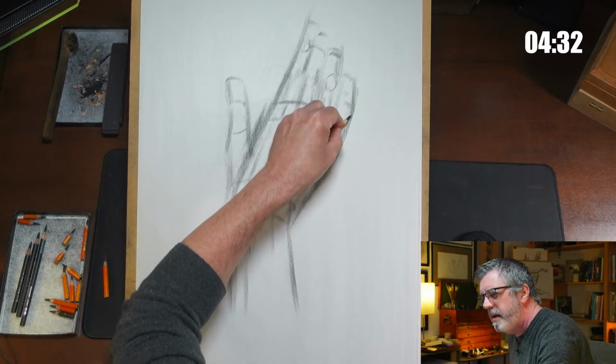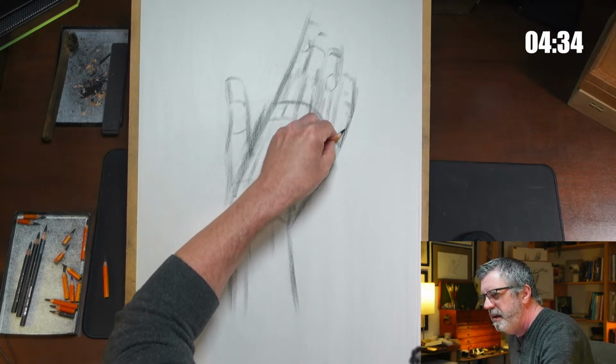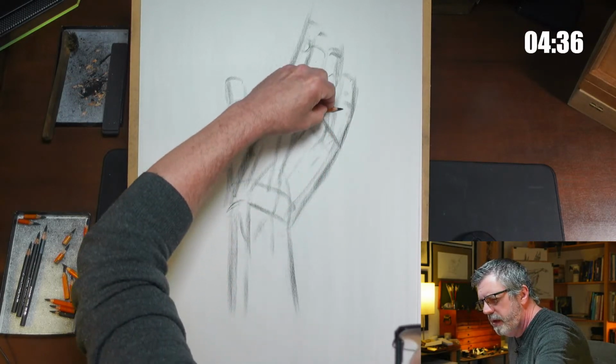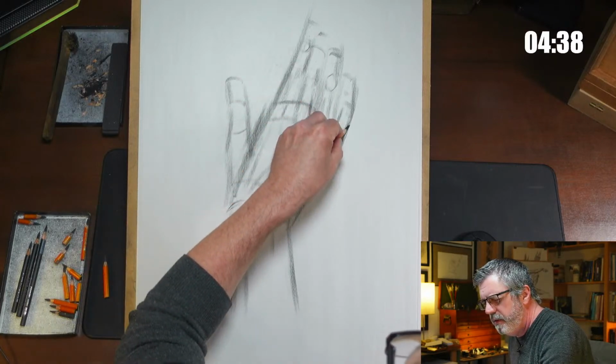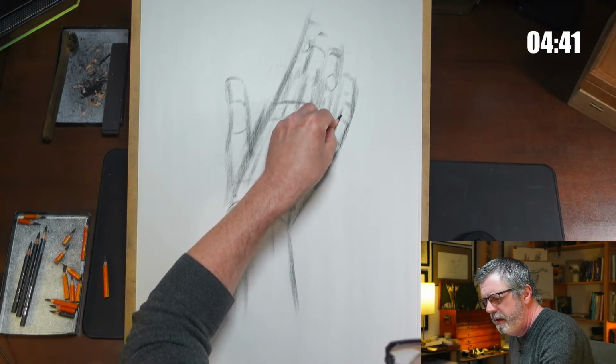There's a real good sense of that box-like structure with the pinky. It really represents, you can even see how the light hits this part of the form here and then it drops off.